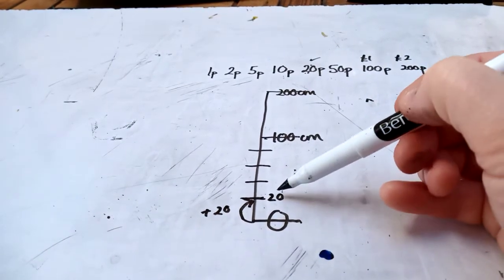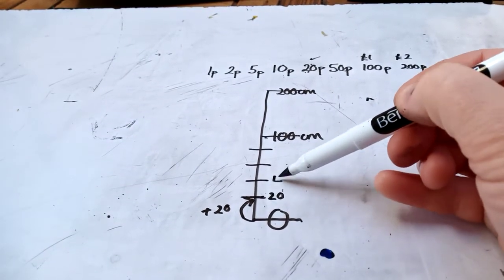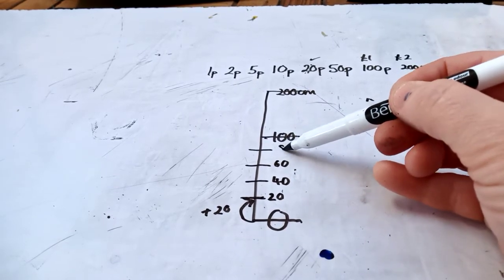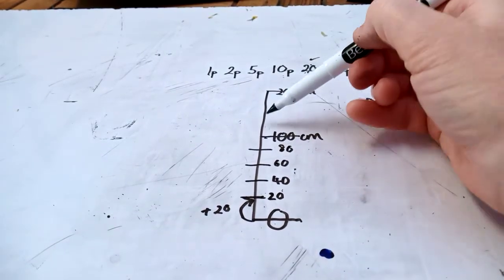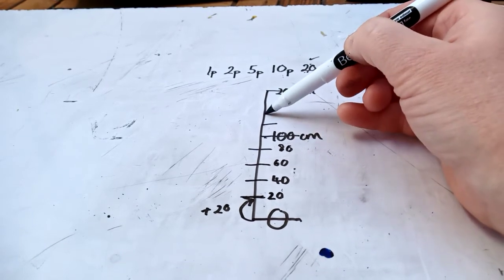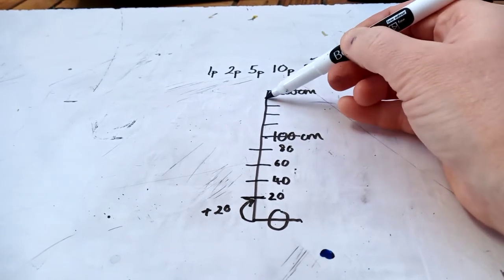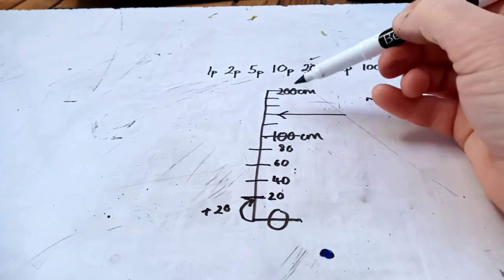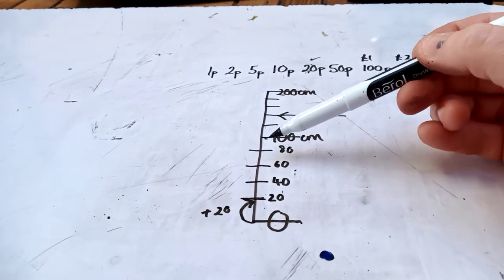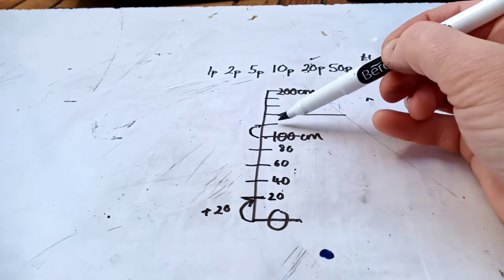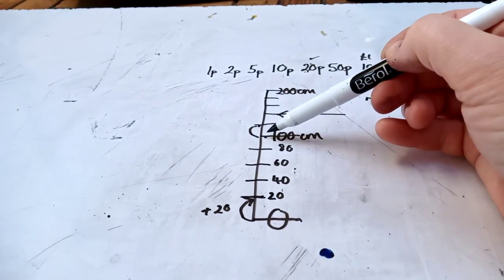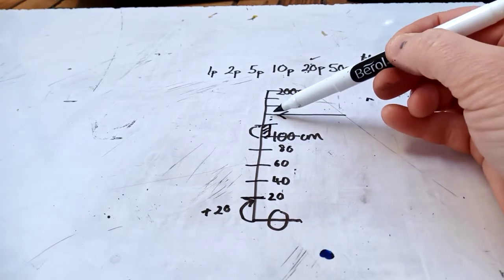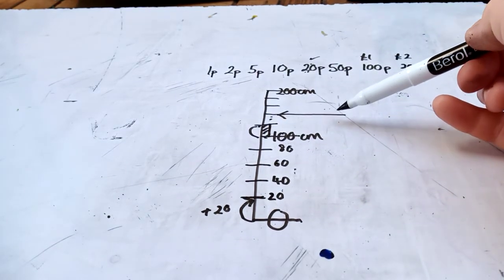Okay, so what would that be? 0, 20, 40, 60, 80, and 100. What about this then? What would that be? What would that one be then? If I said to you that one. They're going up in 20s. That one would be worth, well, that's 20. So that's going to be, yeah, it's going to be 40.